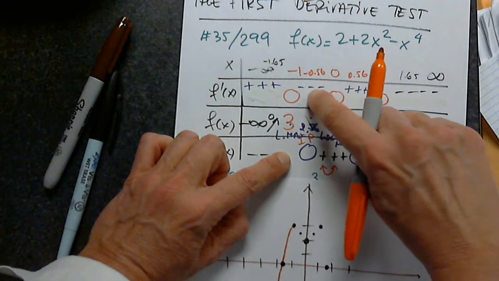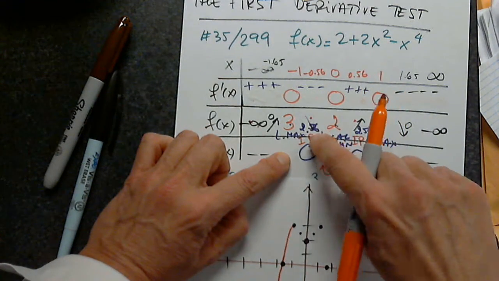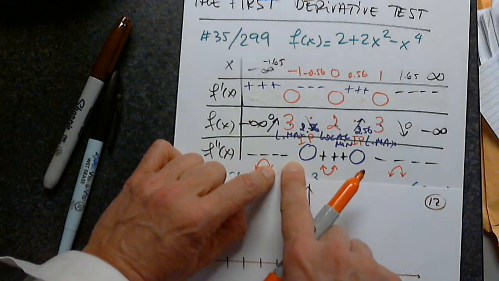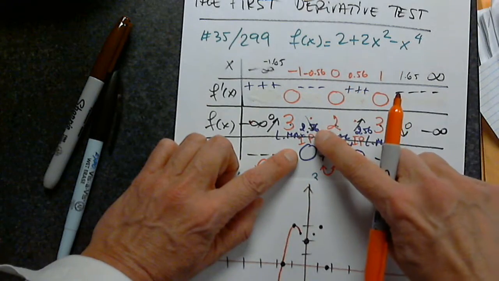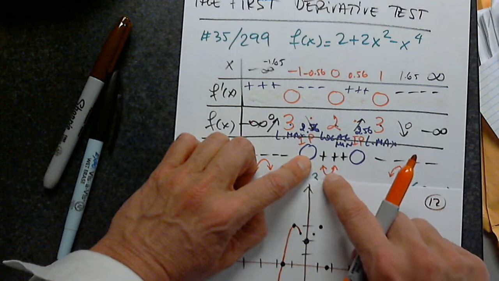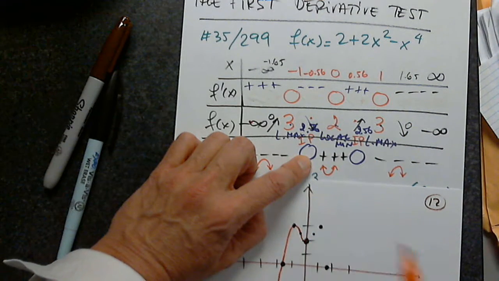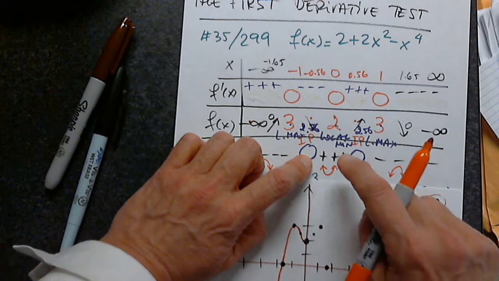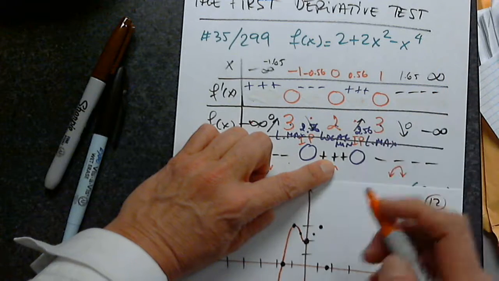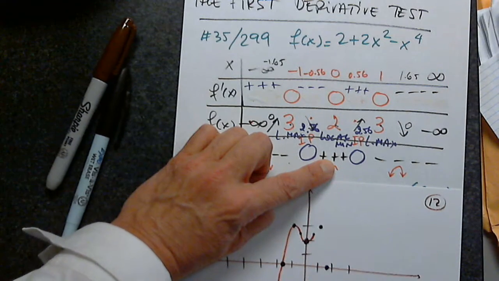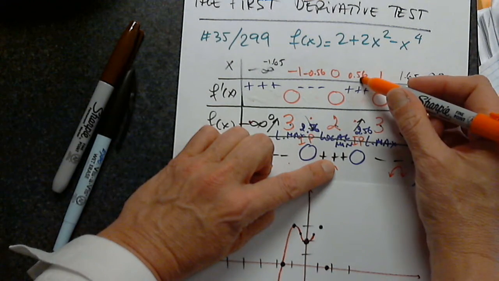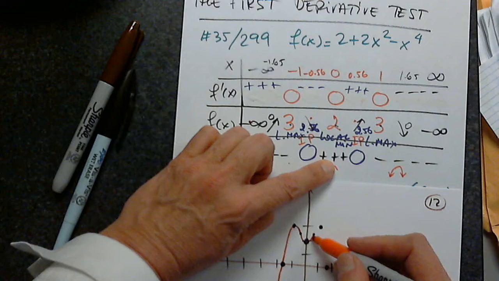Now at this point, it starts decreasing to this point of inflection, opening downward still. It's at this inflection point where it has to change concavity, still decreasing, but now opening upward to this point. Still opening up, but now increasing to this other point of inflection. For now, I can already copy because it's an even function, but let's continue. So the point of inflection, 0.56, 2.56.